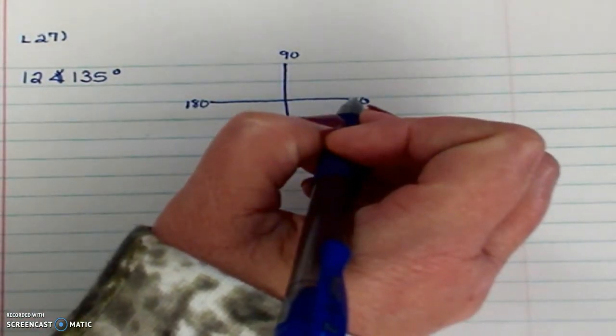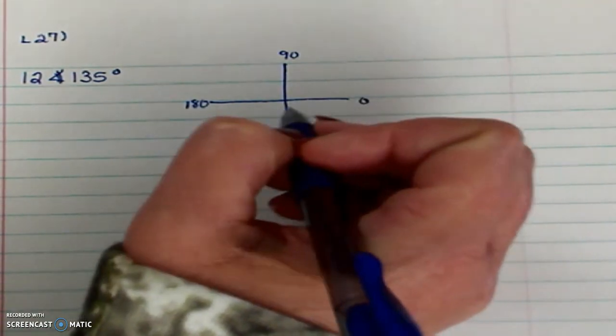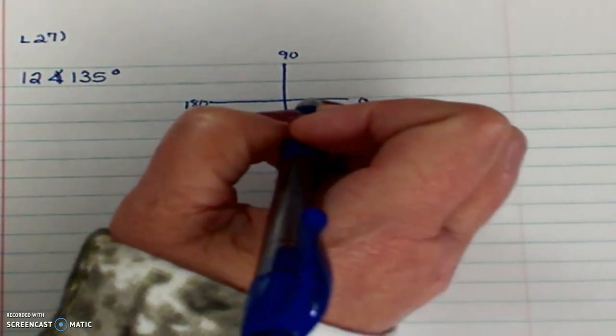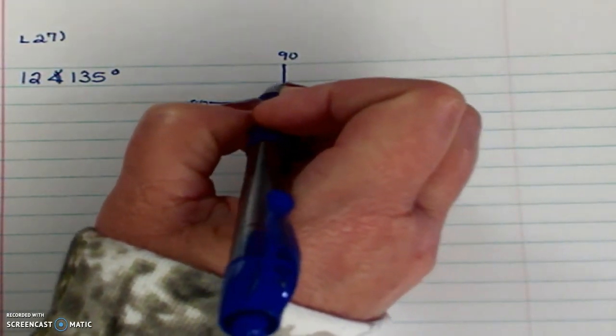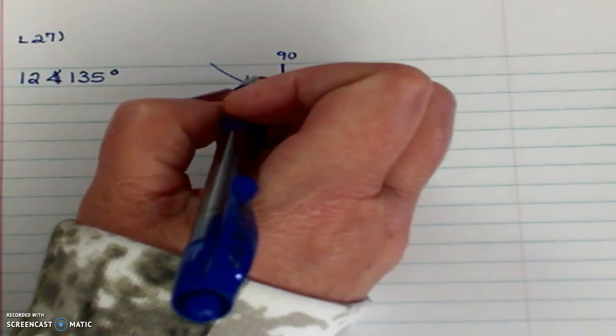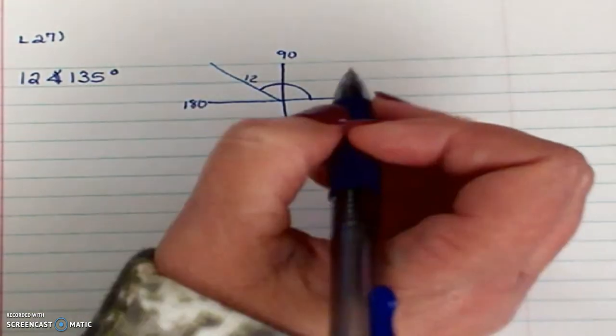So you always start at 0 degrees, which is on the positive x-axis of the xy coordinate system. I want to start at 0 degrees, and I'm going to move around 135 degrees, which puts you into the second quadrant. And then that 12 is referring to the distance that you go after you pivot 135 degrees.